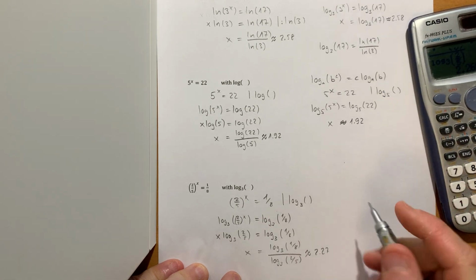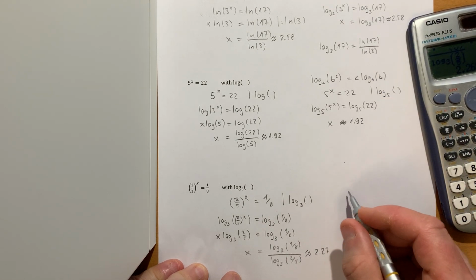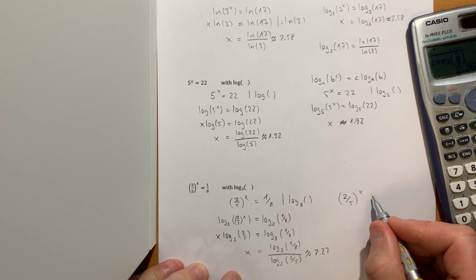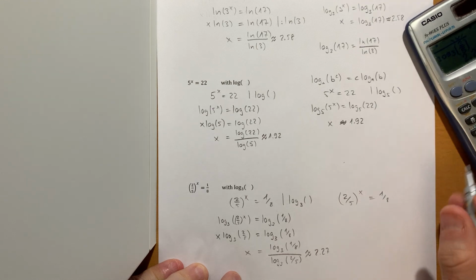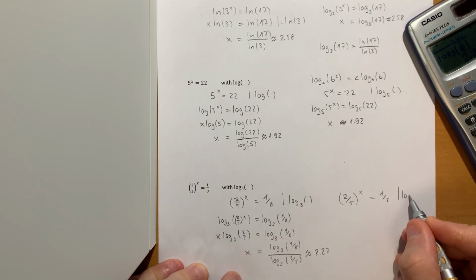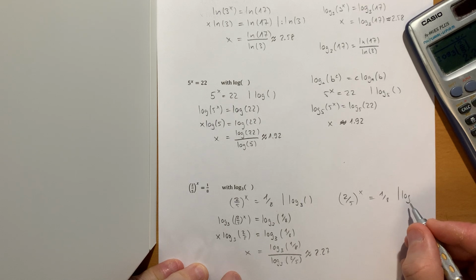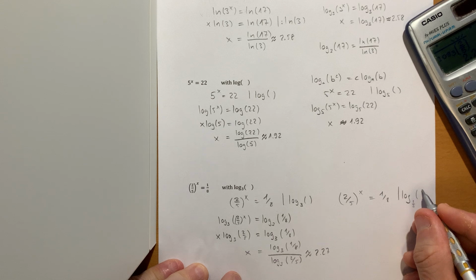Again, with our calculator, we could have done it like this. (2/5) to the x is equal to 1/8. Then we use this key, log to the base of 2/5.